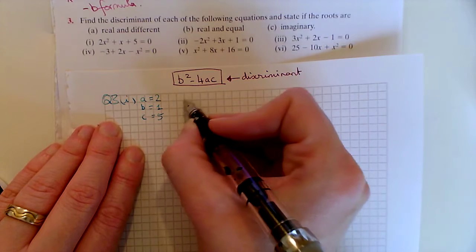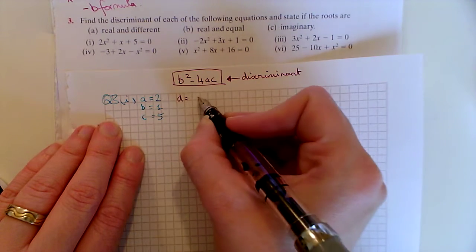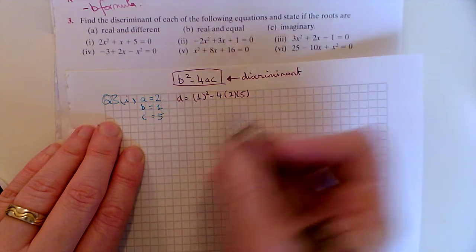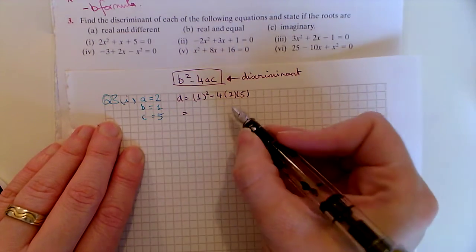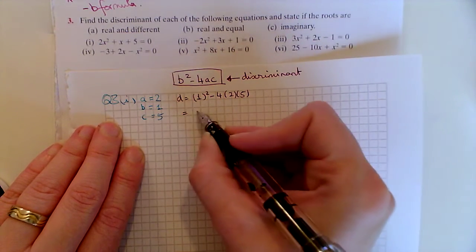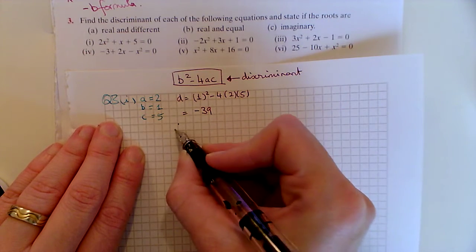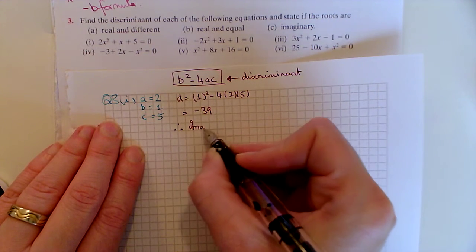So for part 1, my discriminant is going to be 1 squared minus 4 by 2 by 5. And that's going to give me a negative number. I can see that straight away. That's minus 39 when you put it into your calculator. So therefore we have imaginary roots.